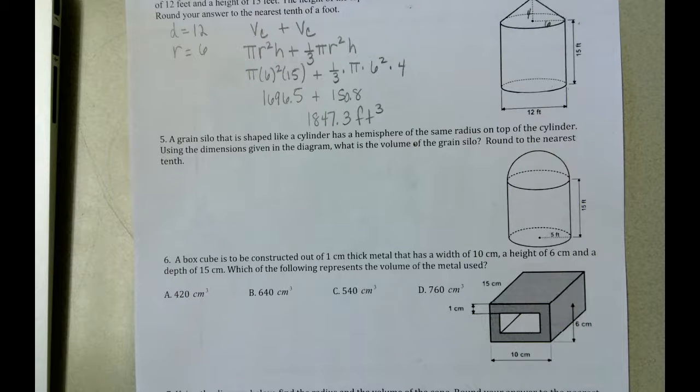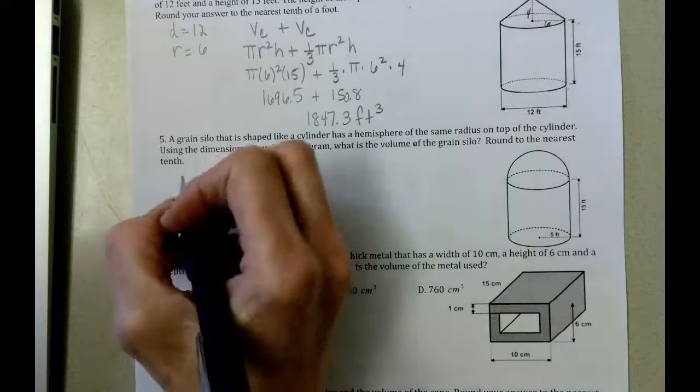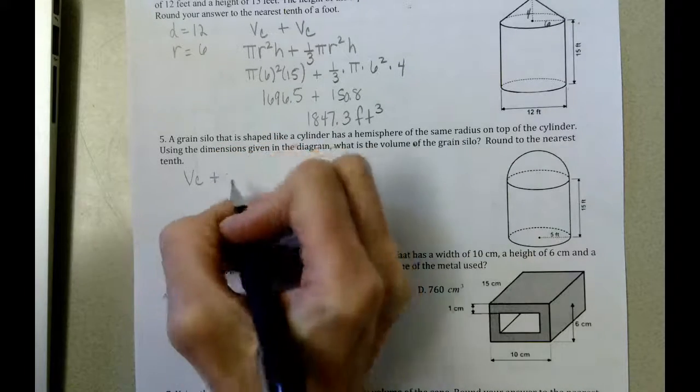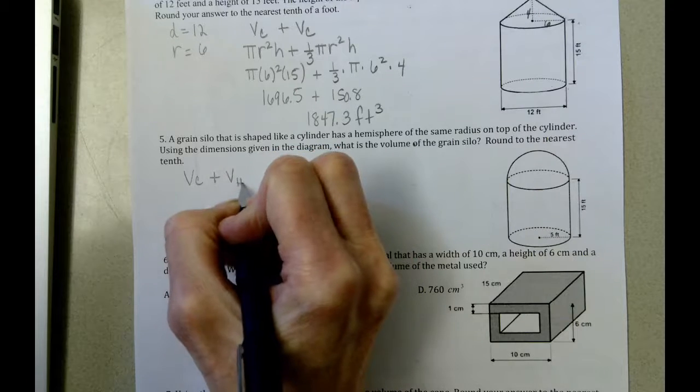A grain silo that is shaped like a cylinder has a hemisphere of the same radius on top of the cylinder. Using the dimensions given in the diagram, what is the volume of the grain silo? Round to the nearest tenth. So we need to figure out the volume of the cylinder, and then we're going to add on to that the volume of the hemisphere.